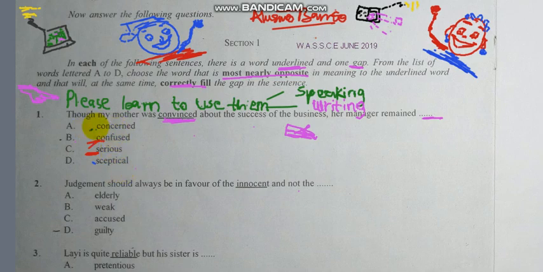What I'll do is use them in the sentence and see which one makes the most sense. Though my mother was convinced about the success of the business, her manager remained concerned. A manager, since we are talking about success, may be concerned. But the mother has been said to be convinced.